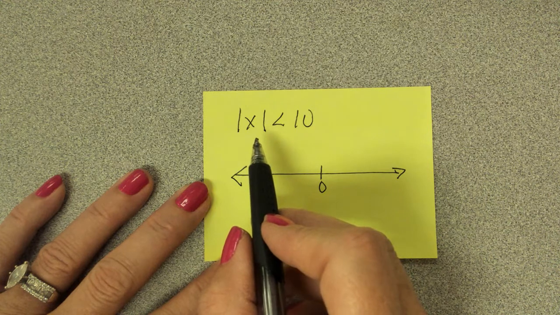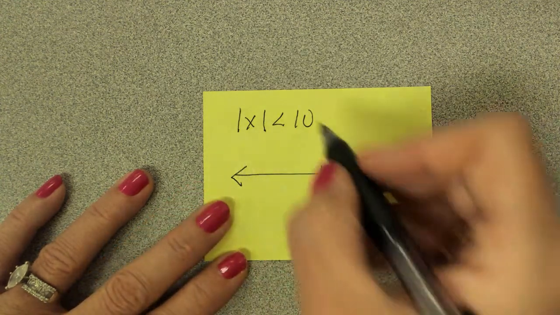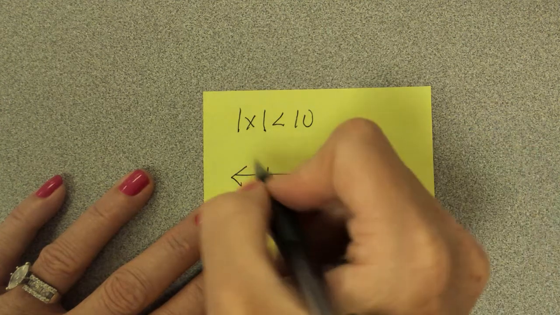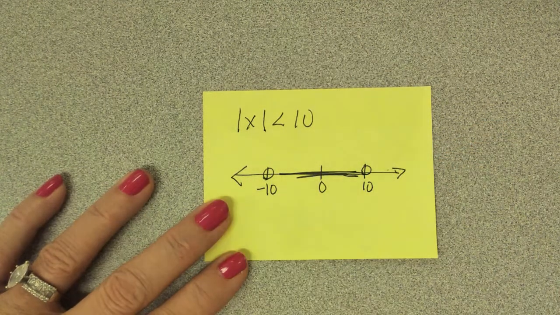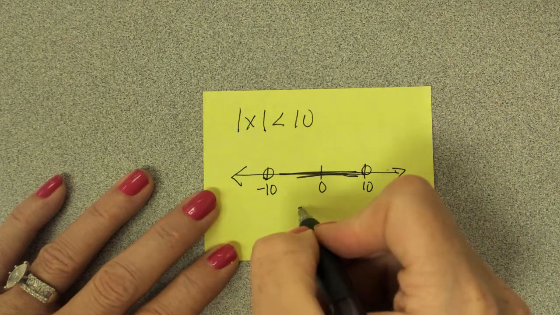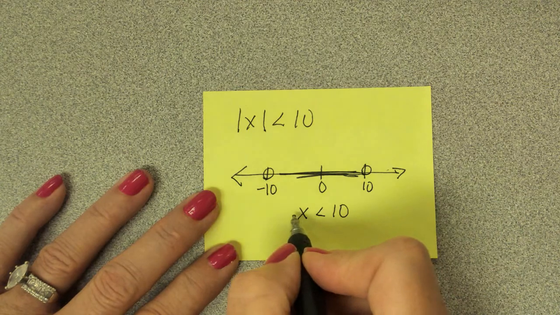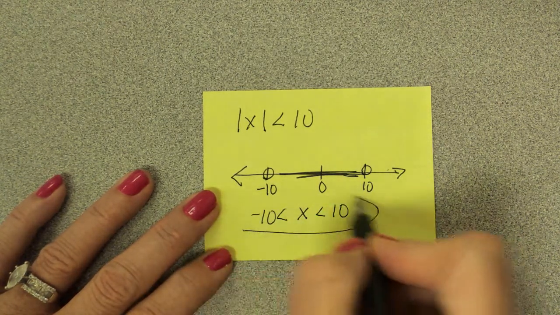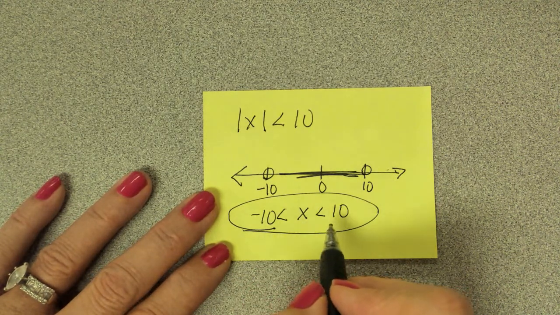Everybody. 9, 8, 7, 6, 5, 4, 3, 2, 1, 0. What else? Negative 1, negative 2. Right. So everything that is in between negative 10 and 10, right? Don't all of these values in here work? Yeah. So that means then that any x number that's less than 10, but what else? Greater than negative 10. There you go. This is what works, right? Anything in between negative 10 and 10 works.